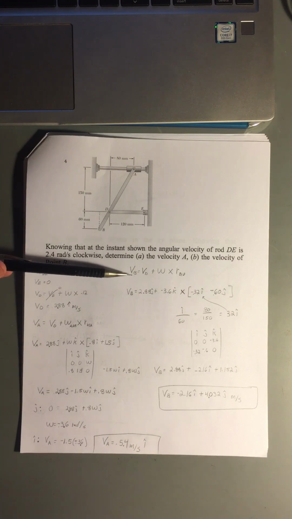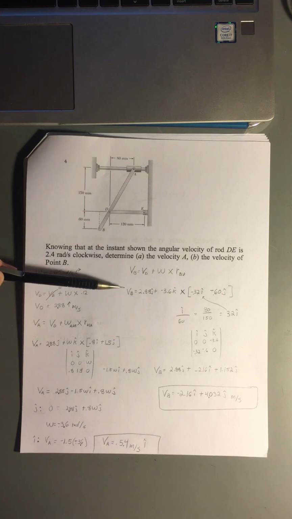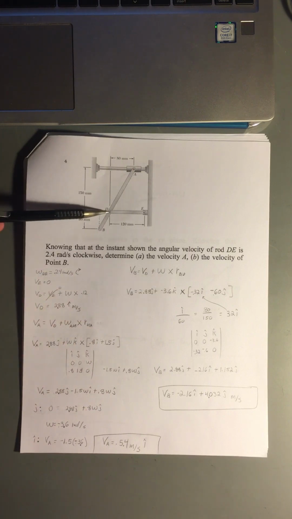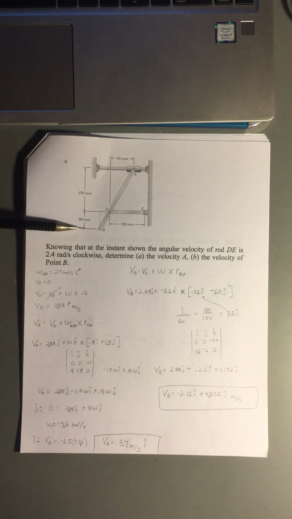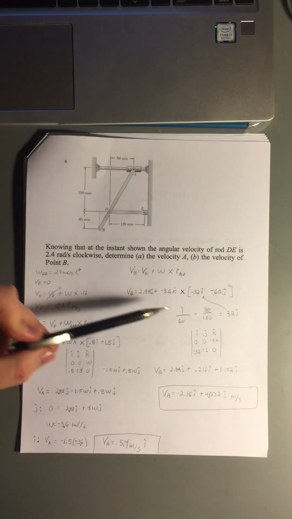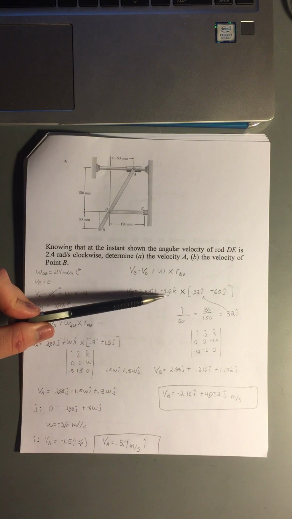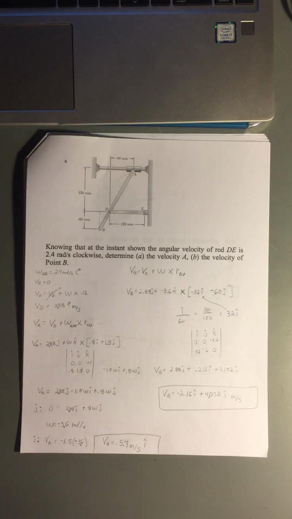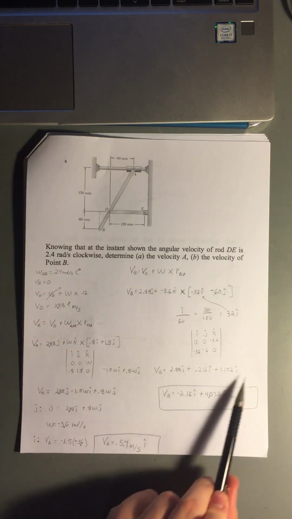So we write this equation here in terms of trying to find the velocity of B with respect to D. And we have everything we need here except for calculating the distance from D to B. We were given that this is 60 millimeters, but we don't know this distance here, and so I just used similar triangles from what we found in part A to find the distance here in the I hat direction, and then I computed the cross product of omega cross r, which gives us this equation here.